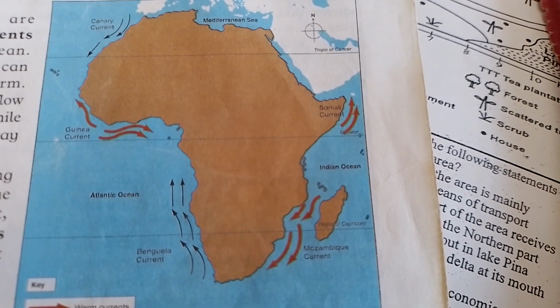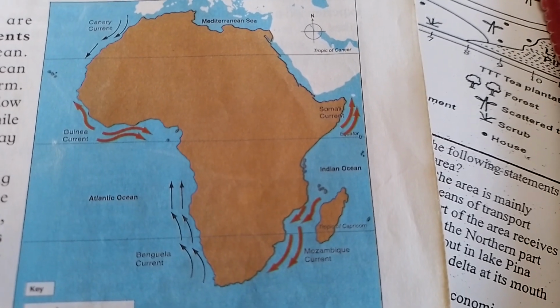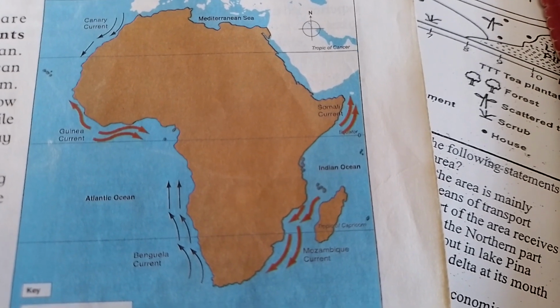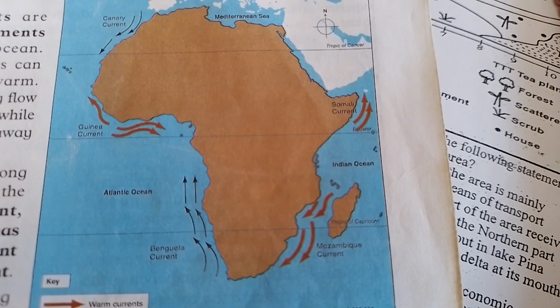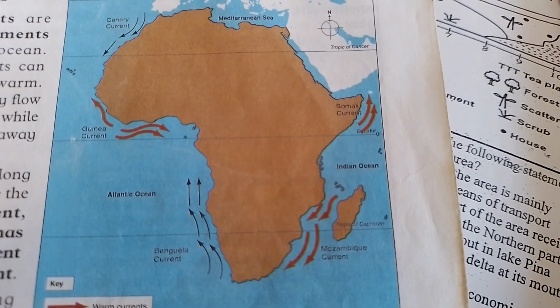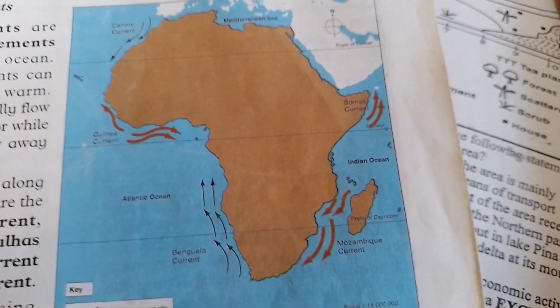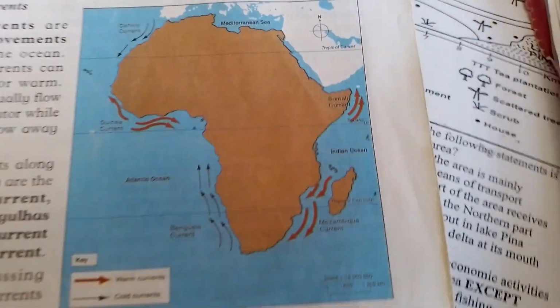As you can see on my screen, we have a map of Africa drawn for the candidates and indicating the ocean currents that are likely to be tested in an exam. We have the ocean currents, and they are classified into two. We have the warm currents and the cold currents.